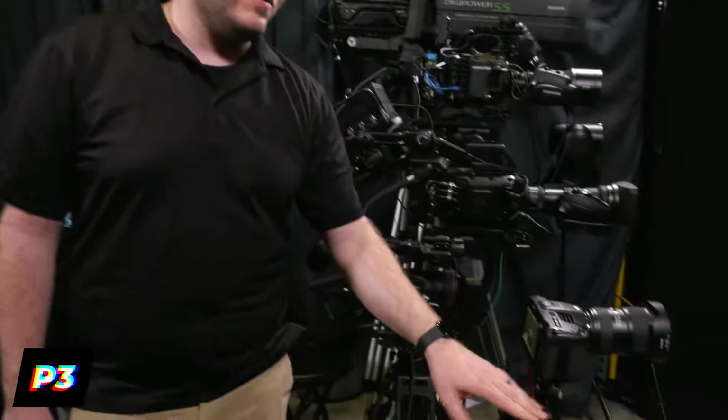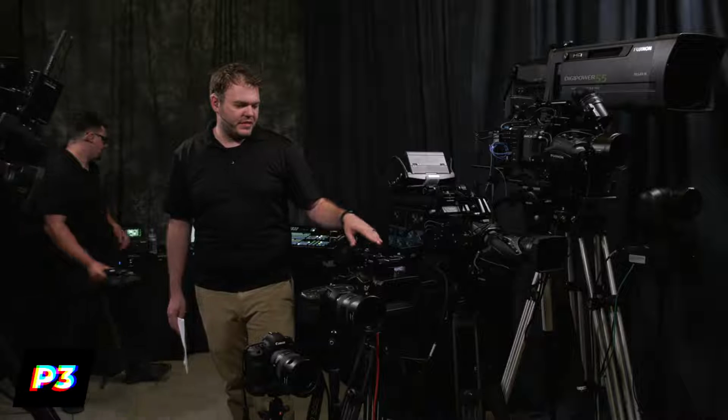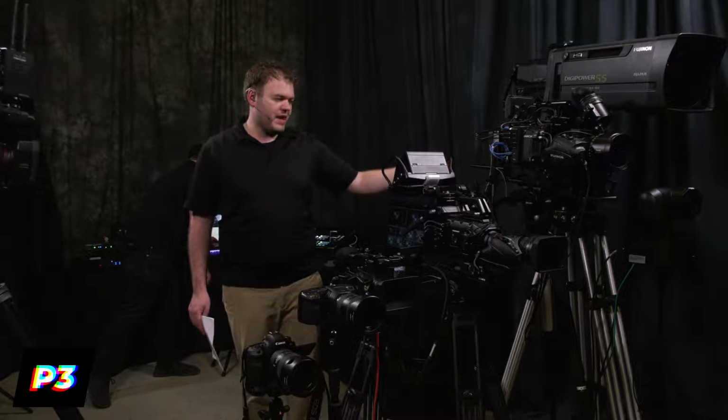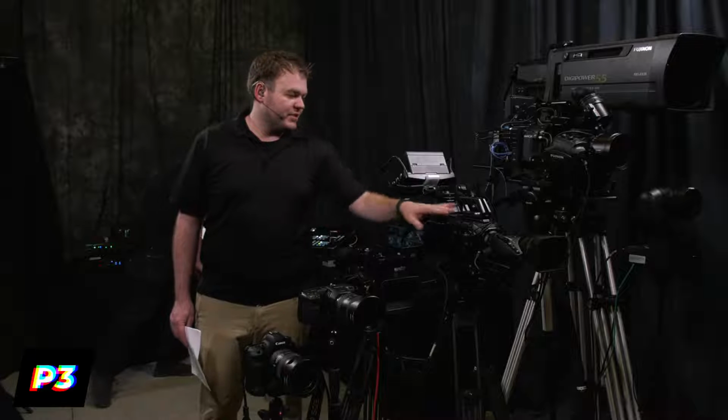We're going to be starting with a Canon 6D, which we'll dig into the weeds on. This is a Blackmagic Pocket Cinema Camera 6K. This is a Panasonic AG-CX350. And then this is a Blackmagic URSA Broadcast. The URSA Broadcast is fully kitted out with a Fuji lens, with the 2x extender, fiber back, all that stuff.